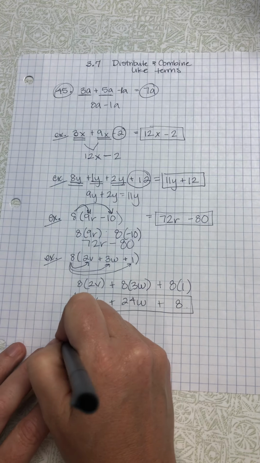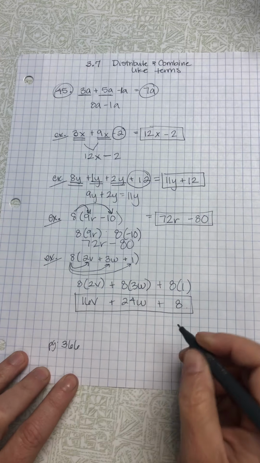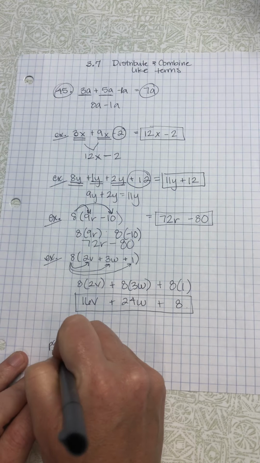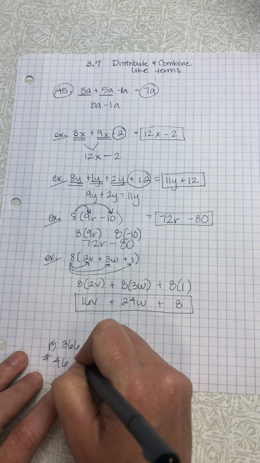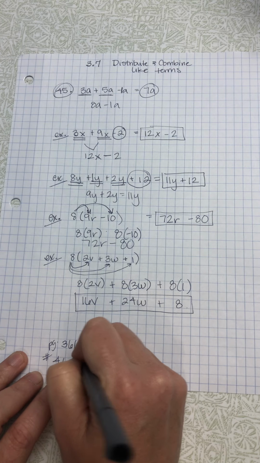For homework tonight, we are still on page 366. We did 45 together, so you are going to be doing numbers 46 through 52 even.